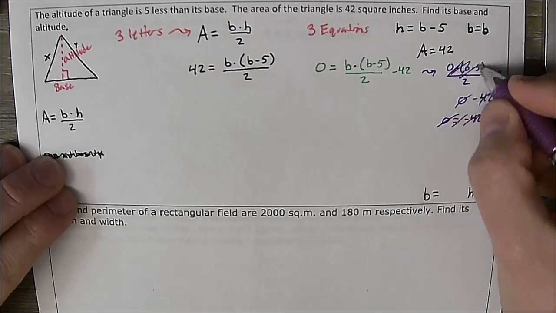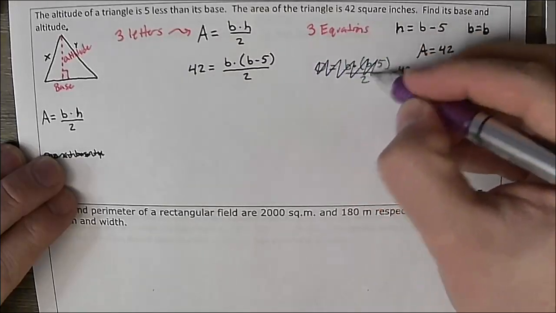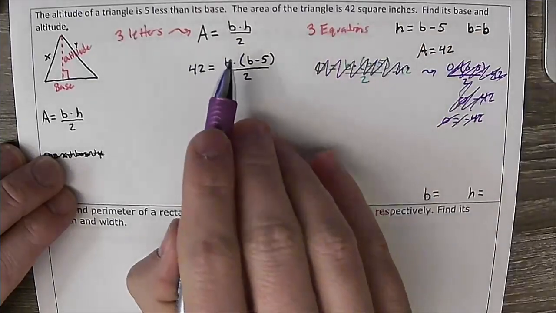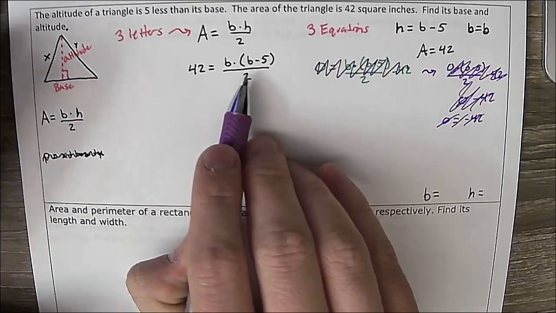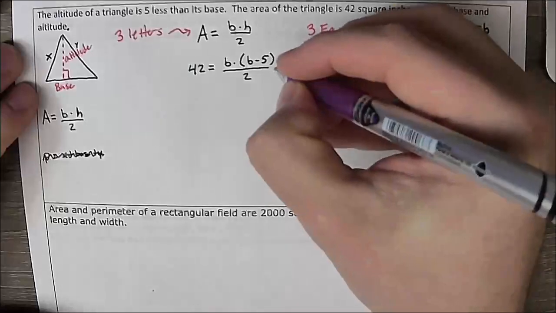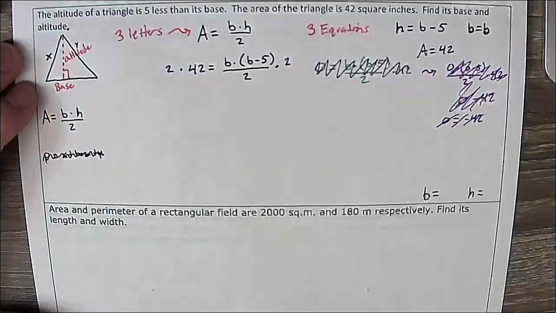B has to be something else. So because of that, we're not going to do this. We're first going to multiply. Actually, first thing I would do is get rid of this 2 because I don't want to deal with that fraction for longer than I have to. I'm going to multiply both sides by 2.